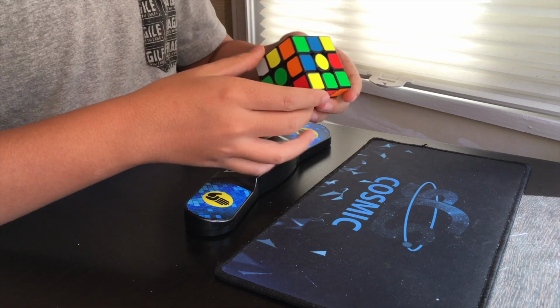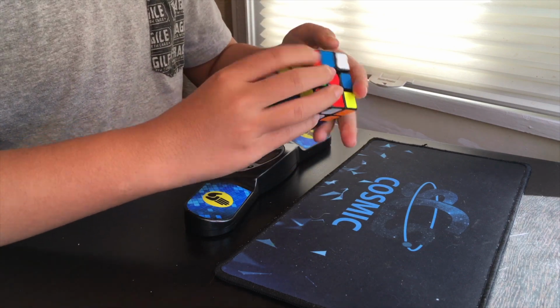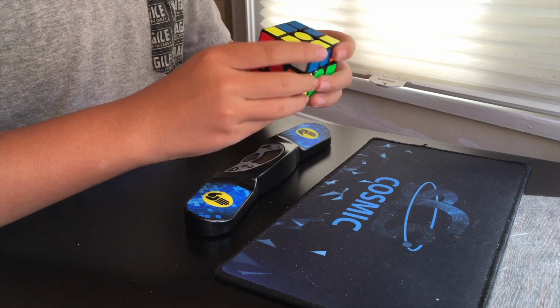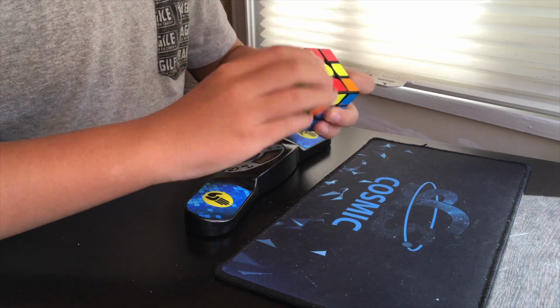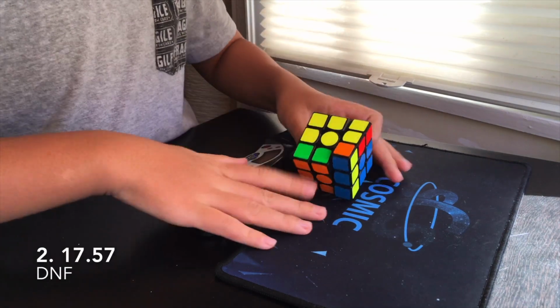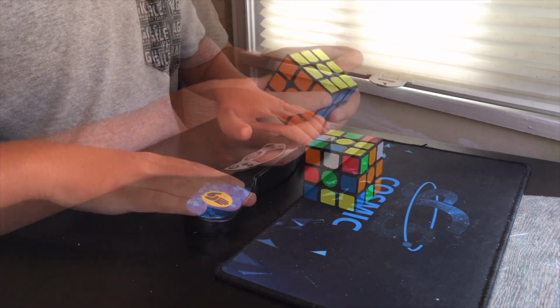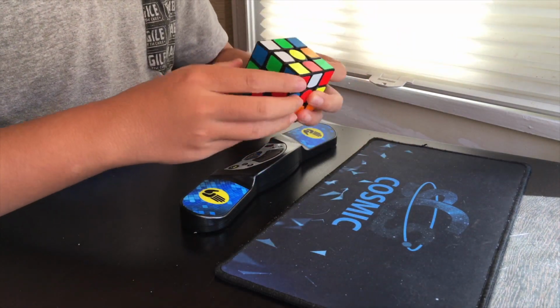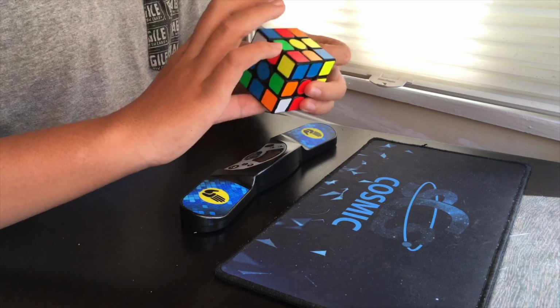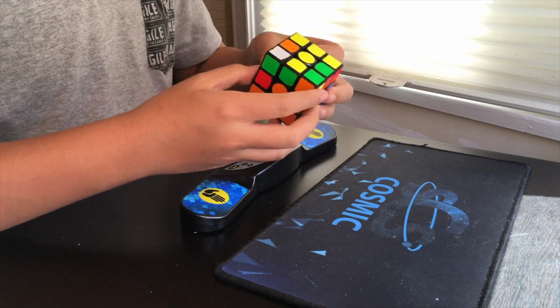So first things first, when I was working on Sub-20, I needed to identify what I needed to work on. To do this, I used JPerm's recommended splits, which I will discuss later in the video. But anyways, my worst area was F2L. I was consistently doing F2L around 15 through 18 seconds, which is not ideal.